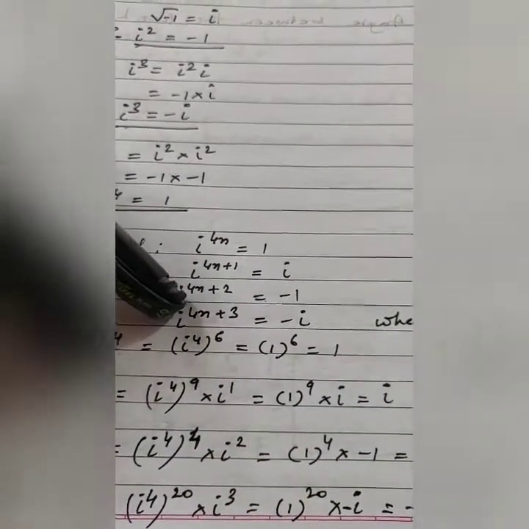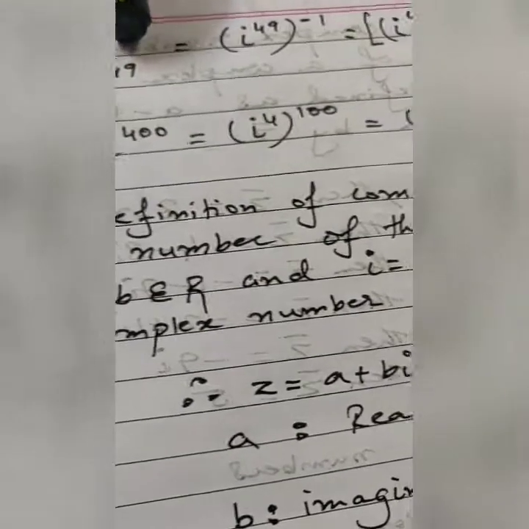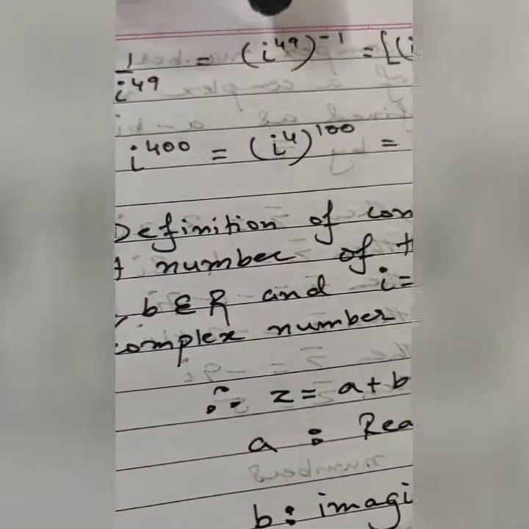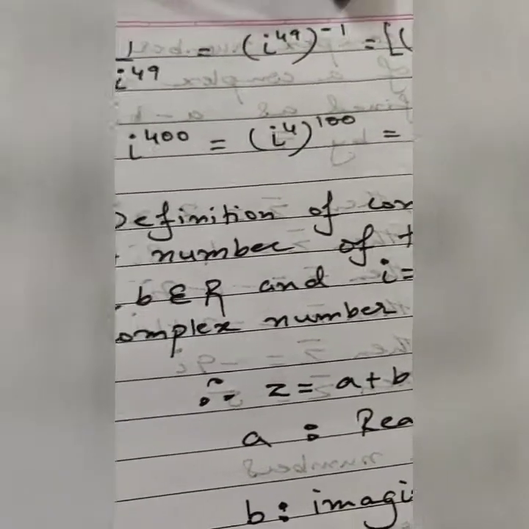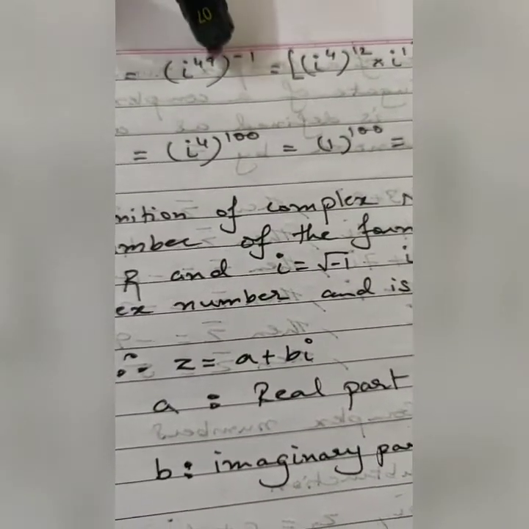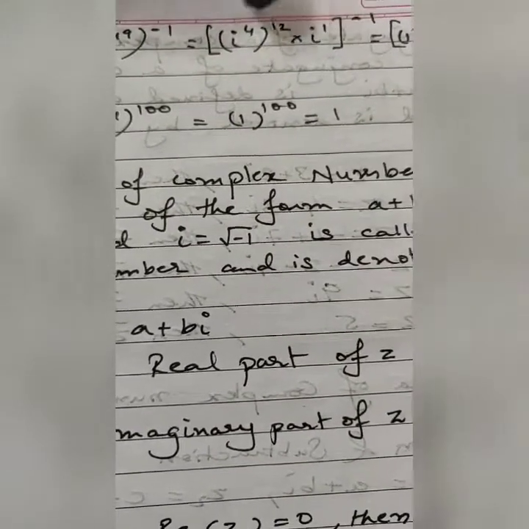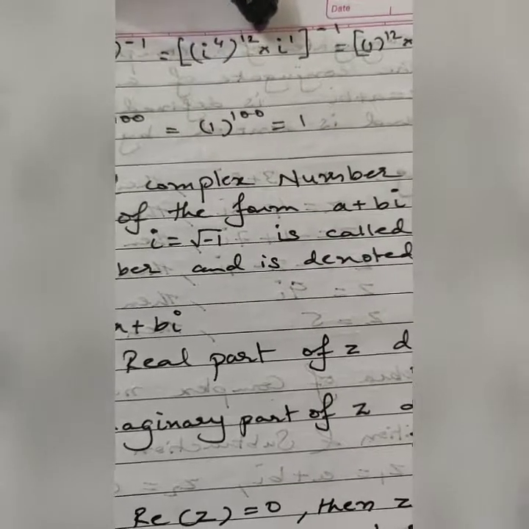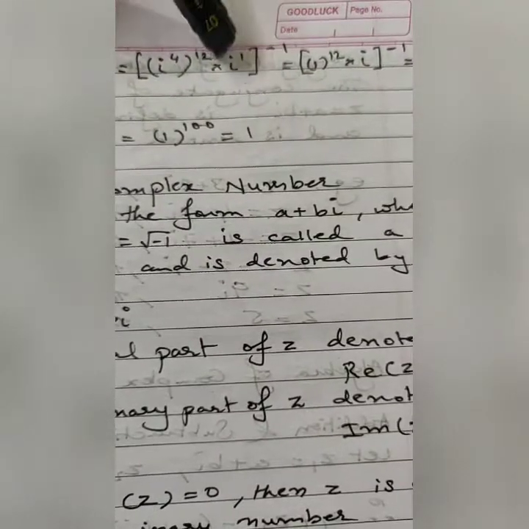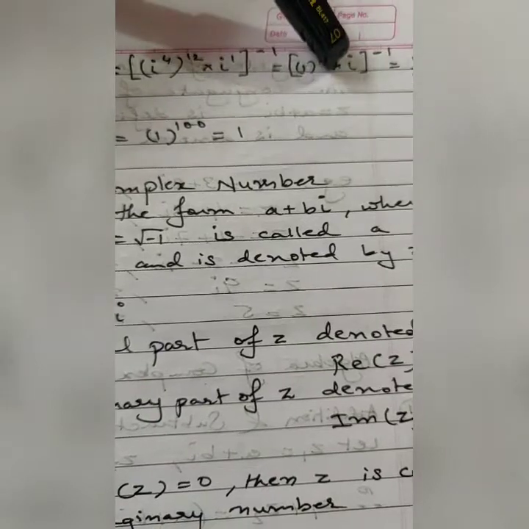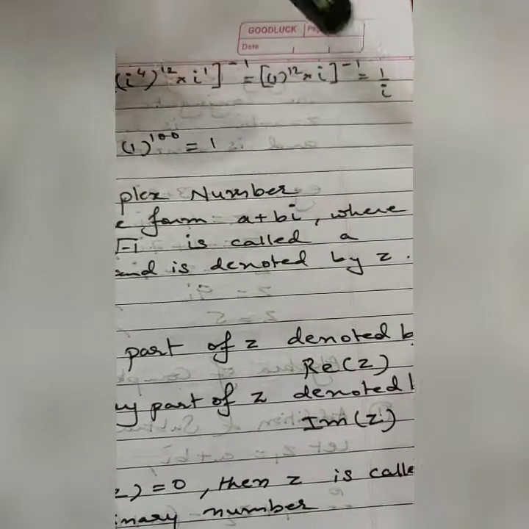So that is an example of i raised to 4n plus 3. I'll take a couple more examples. If you have 1 upon i raised to 49, so i raised to 49 is raised to minus 1. You know 49 is 48 plus 1. So this is (i raised to 4) raised to 12 into i raised to 1, the whole raised to minus 1. You know this one, i raised to 4 is 1. So 1 raised to 12 into i raised to 1. So that's i raised to minus 1, so that's 1 upon i.